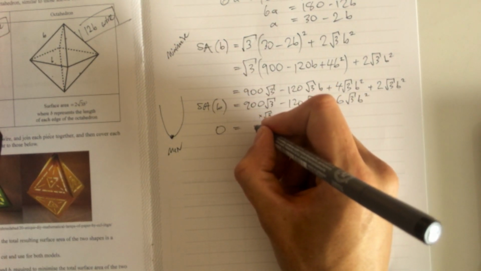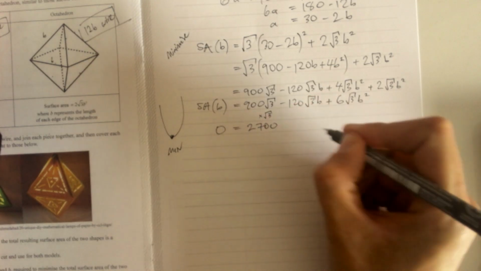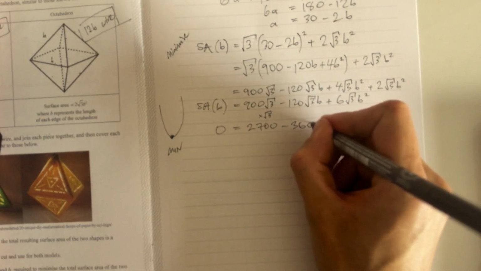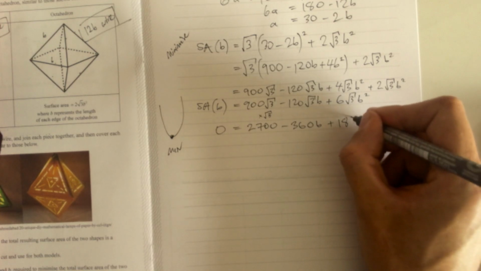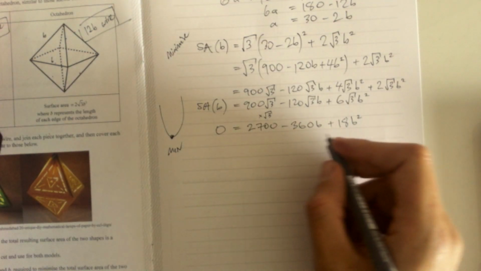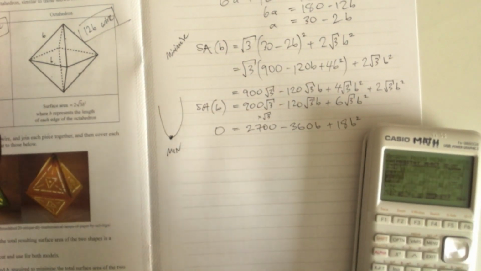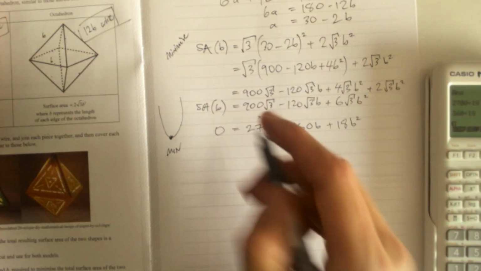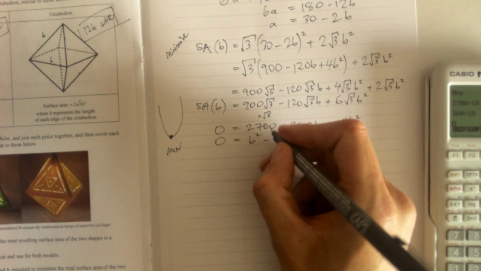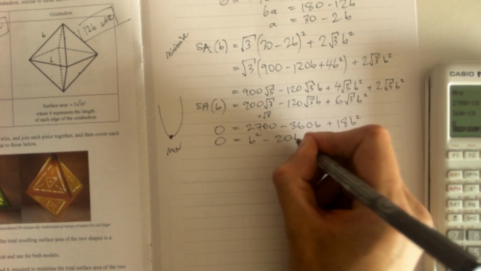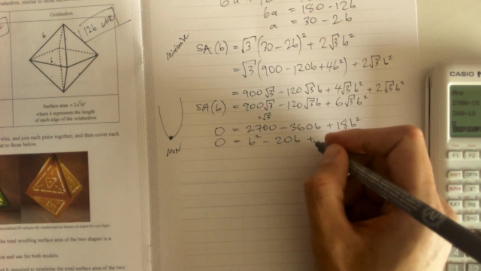So it's 2700 minus 360b plus 18b squared. And then can I divide everything by 18? Yeah. Nice. 0 equals b squared minus 20b plus 150.